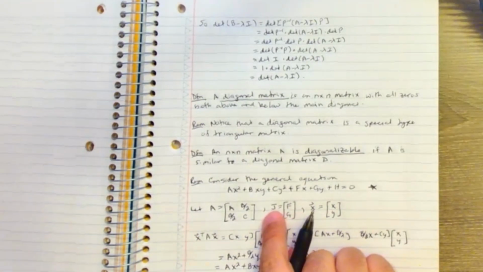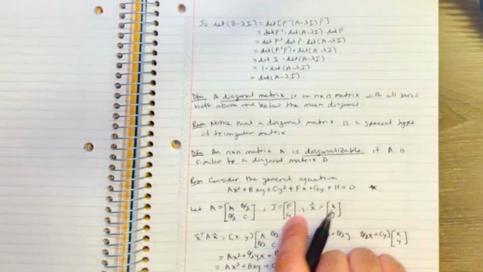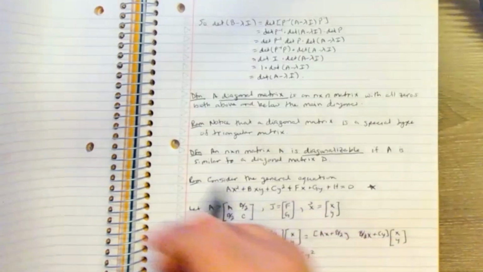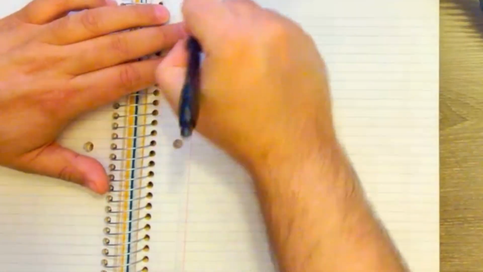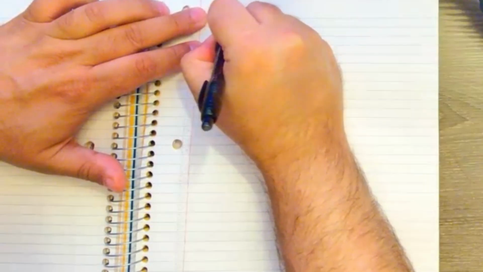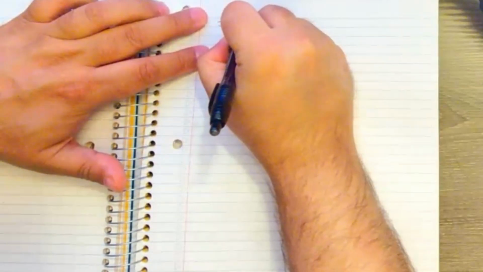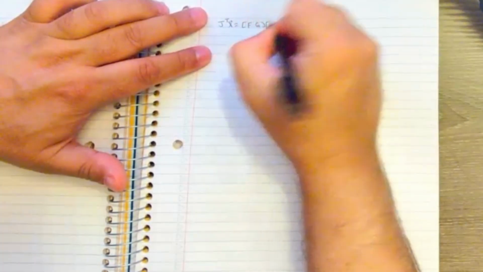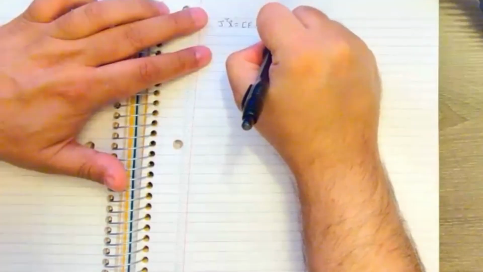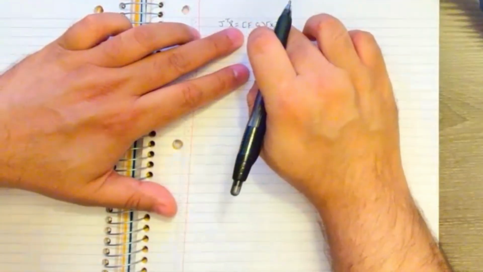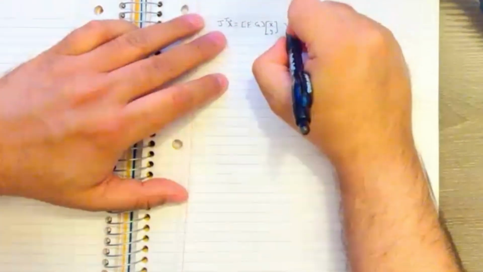Now, remember the column vector j is the column vector of the coefficients f and g. And so j transpose times the vector x is the row vector fg times the column vector xy. Again, a row vector times a column vector is a scalar, which is fx plus gy.